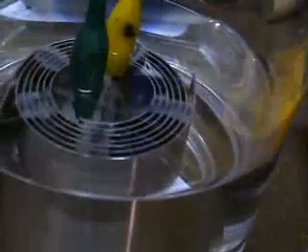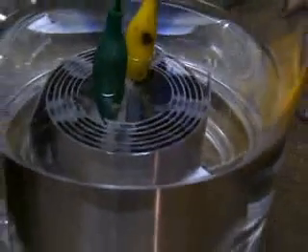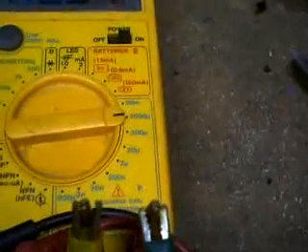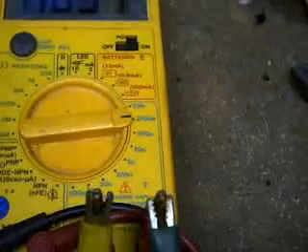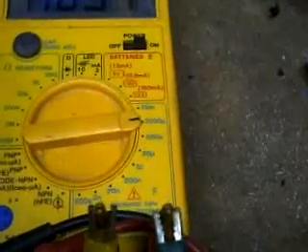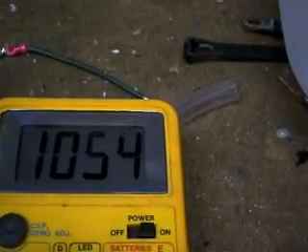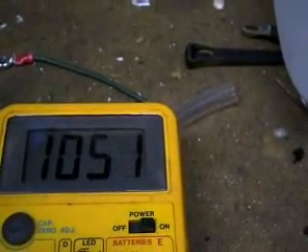So here is the spiral cell again, sitting in pure distilled water this time. Alright, I got my leads coming down to the meter. I am on the 2000 microfarad scale, and I can't zoom right now, and I am reading 1052 microfarads.